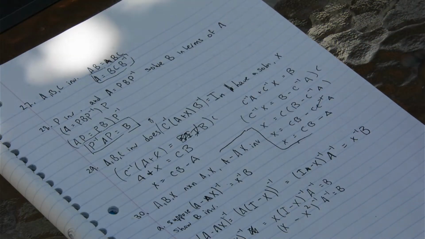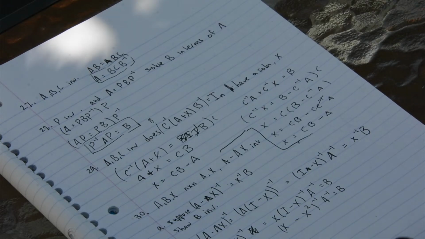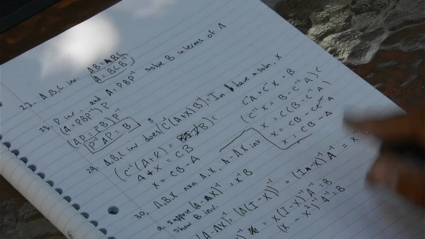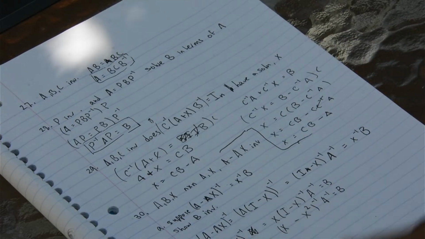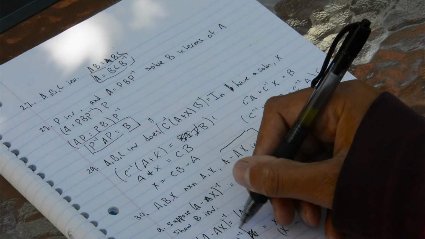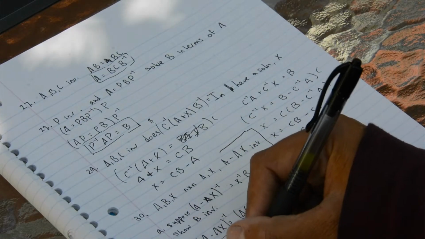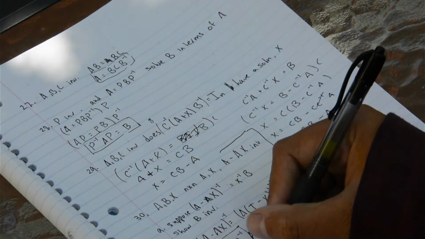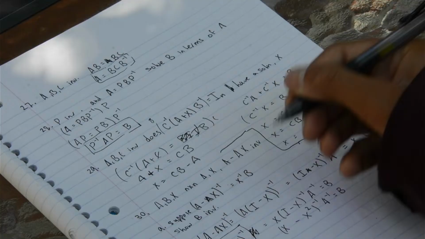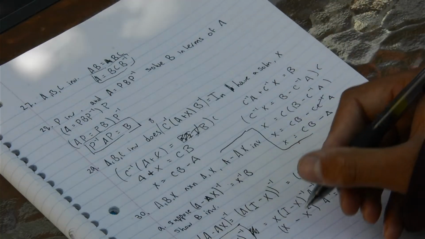Okay, so my general idea was to show that if B is a product of known invertible matrices. Wait, actually, what am I talking about? This is super easy. We have this invertible because it's a product of invertible matrices. And this is equal to B. So that's all we have to do.